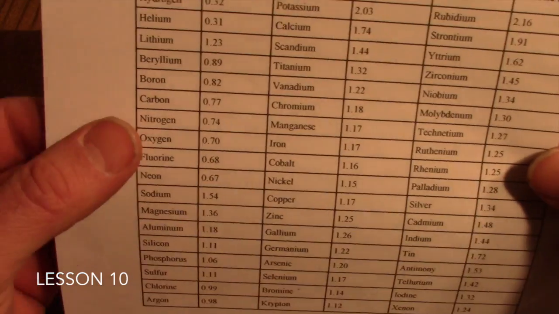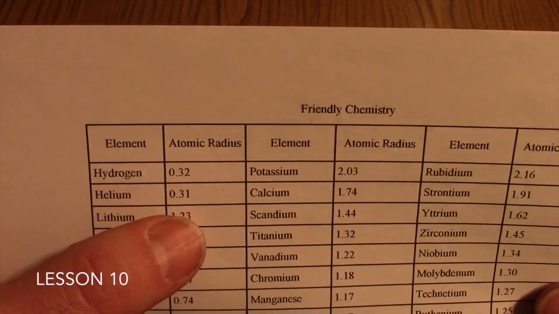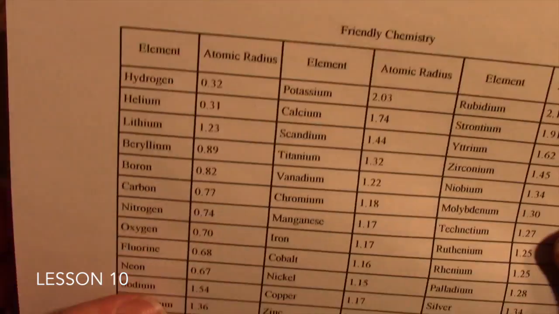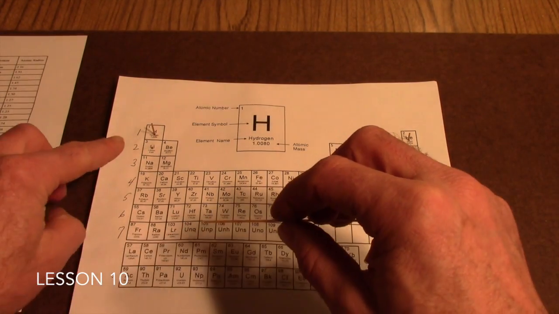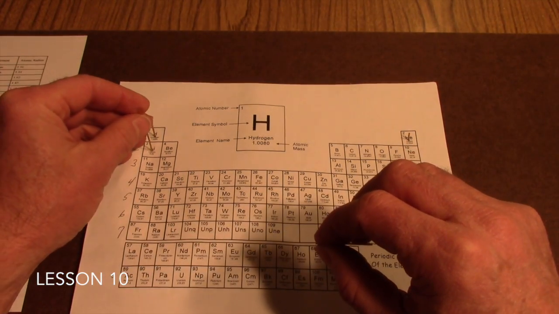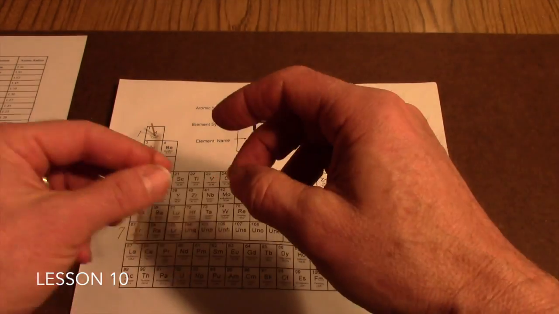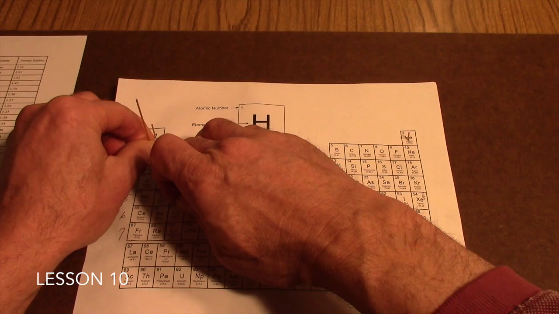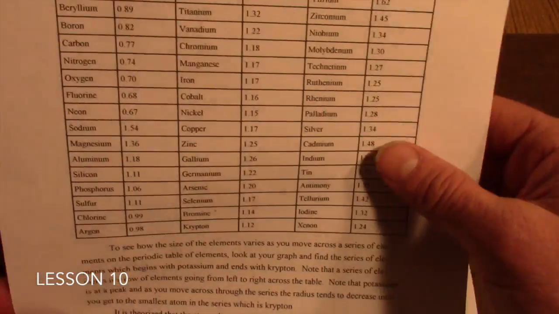We go back to our chart, we find lithium, and the chart goes in atomic number order. Lithium is 1.23 angstroms. Hydrogen was 0.3, so this next one is approximately 4 times the size of that. We're going to insert that right there. Whoops, I broke it. Let me get another piece. So about 4 times the size of that will be about right there, and we'll stick it in for our lithium. Okay, so there's our lithium.